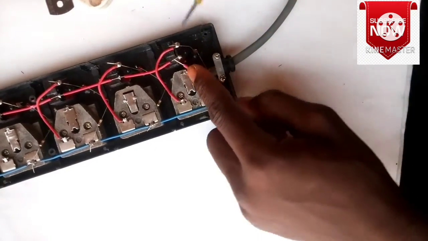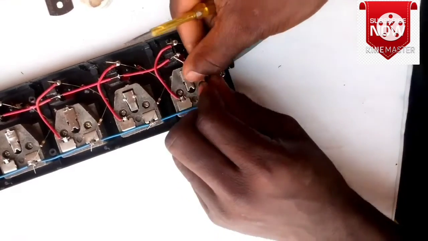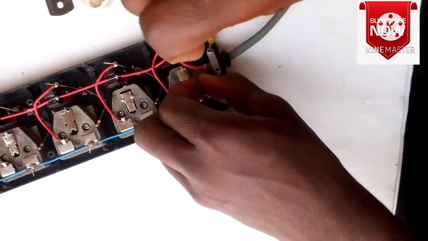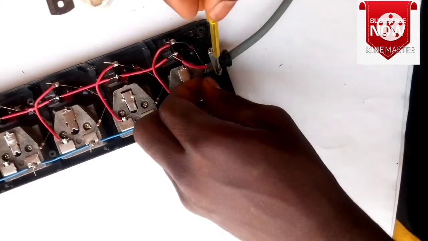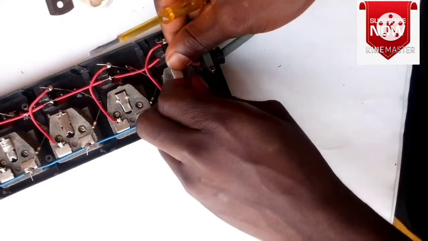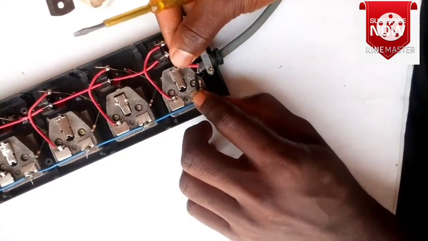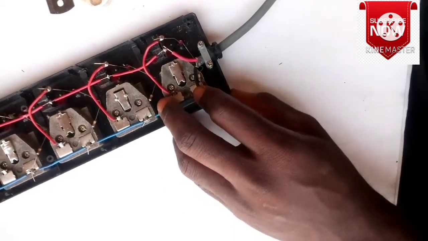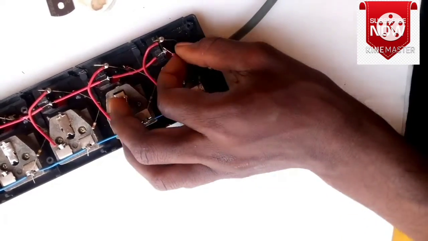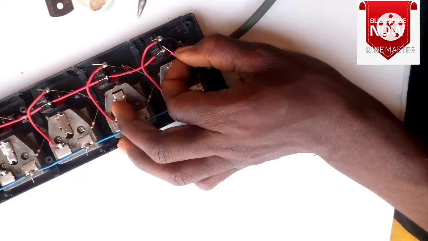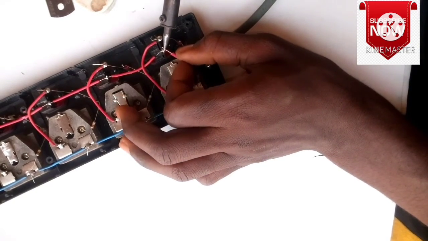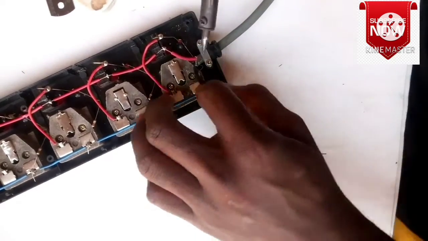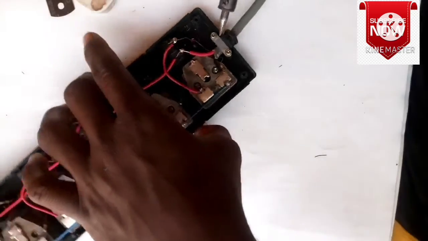Then we have to use a soldering iron to solder these wires. Before soldering it, we first tighten the wire. So I'll use a soldering iron to solder this wire. Just like this. Then I'll also solder this one.